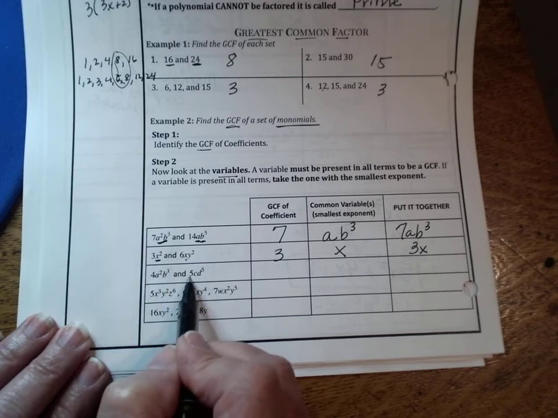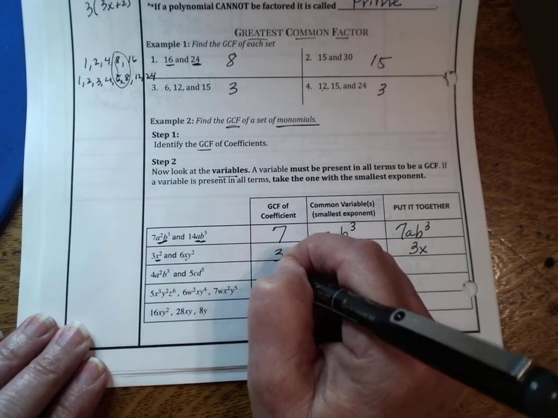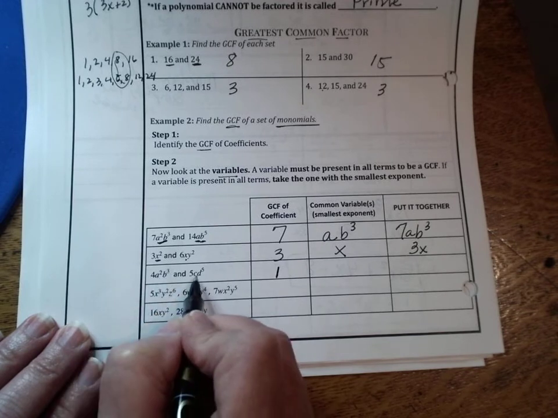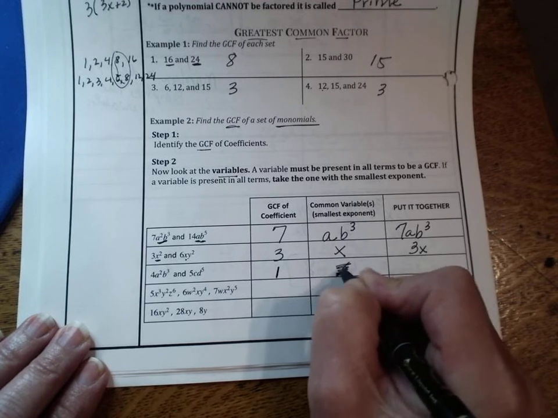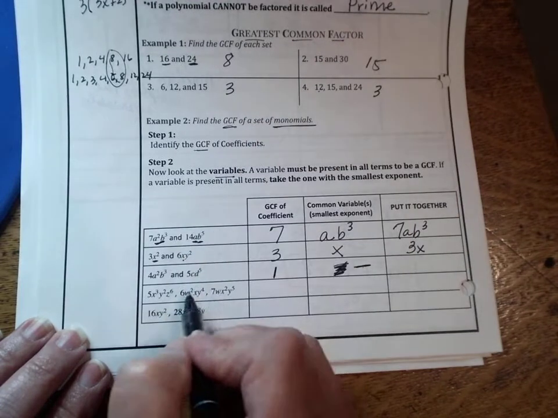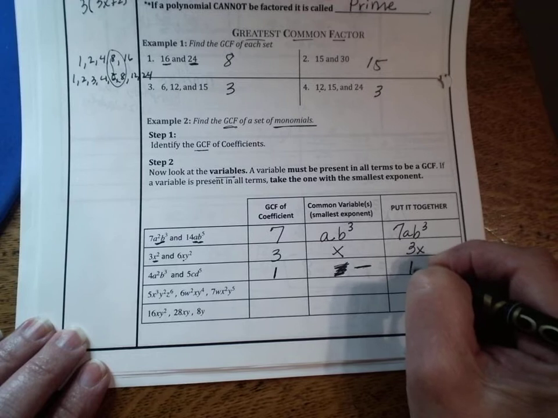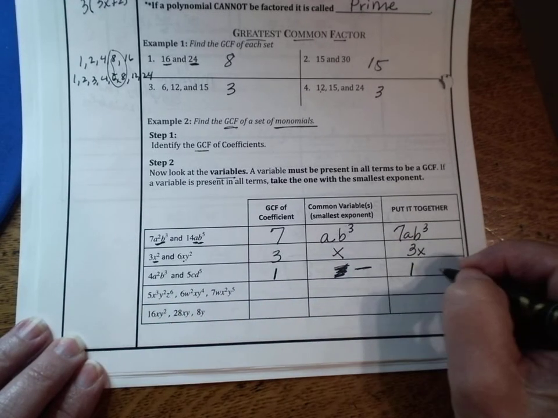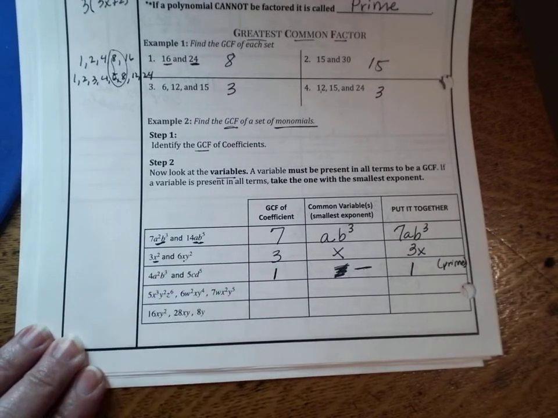Okay, now 4 and 5. The GCF of those coefficients is just 1. Don't put 0. It's really 1, but you won't really need that. This is an a squared, b cubed, c, and d. There's nothing in common here. So I better not put an x. Whoops. There's no common. That's prime. They can't be factored. So that's prime or just 1, which is no need to divide by 1. So you can say prime, meaning there's no GCF in there.